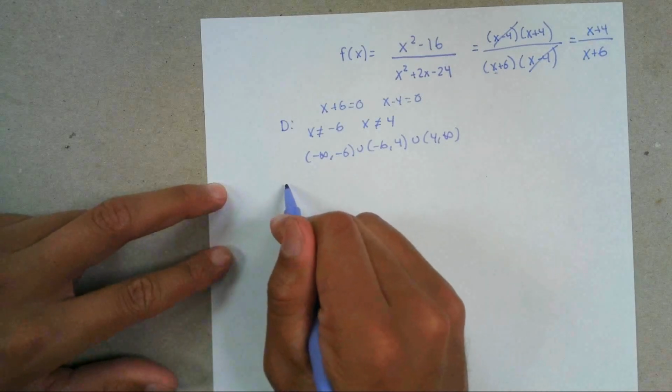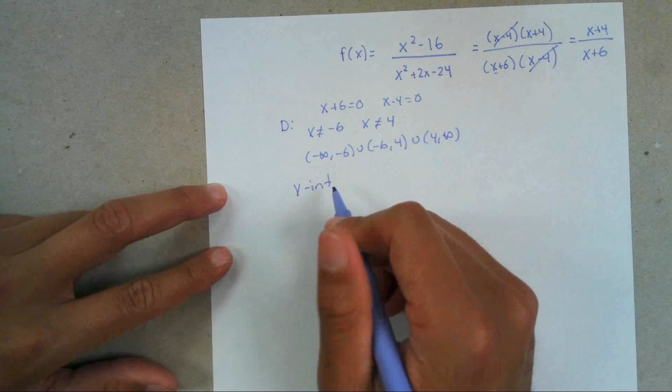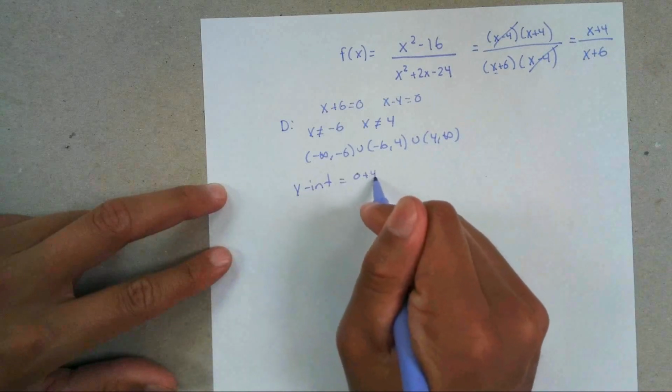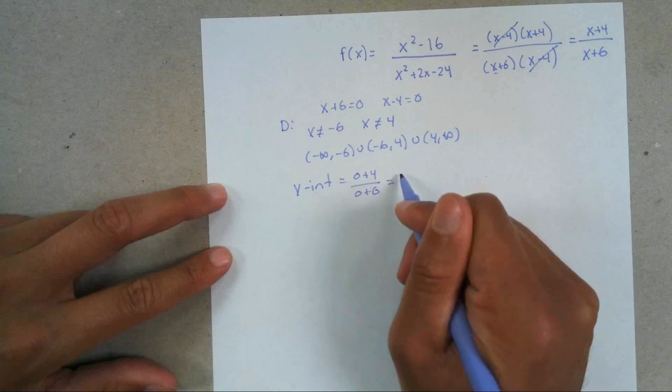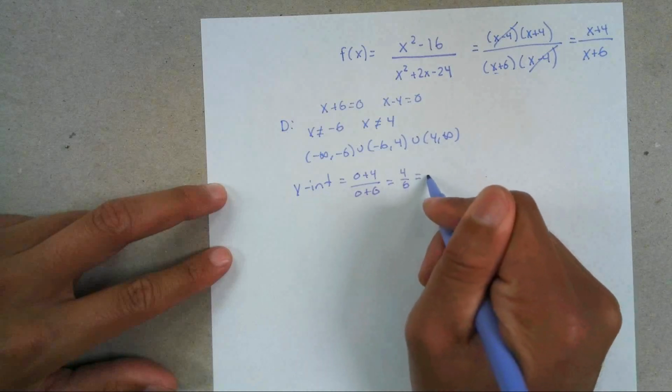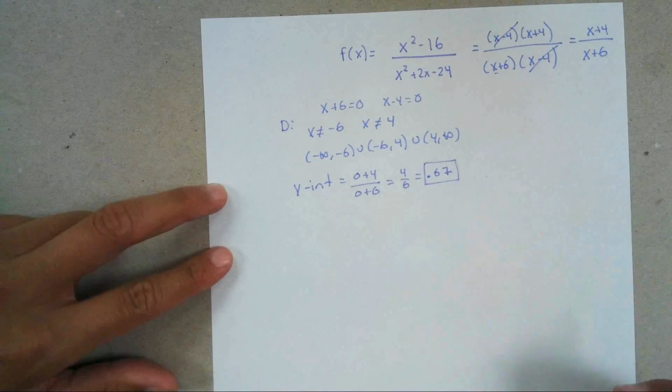Now step 2 was find your y-intercept. Now remember, finding the y-intercept, we're plugging 0 into our new equation. 0 plus 4 over 0 plus 6 is going to give you 4 over 6, which then gives you 0.67. I always change everything to decimals because since we're going to graph everything, you always want a real number.